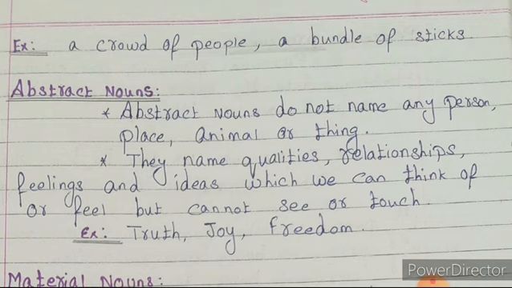Just a feeling is there. That is known as abstract. Either it may be sadness or happiness. So this is an abstract noun. They do not name any person, and they name only qualities, relationships, feelings and ideas we think of or feel but cannot see or touch. Look at the example. Truth, joy, happiness, sadness. These are known as abstract nouns. Only we can feel. We can't touch or see. So this is known as abstract nouns.